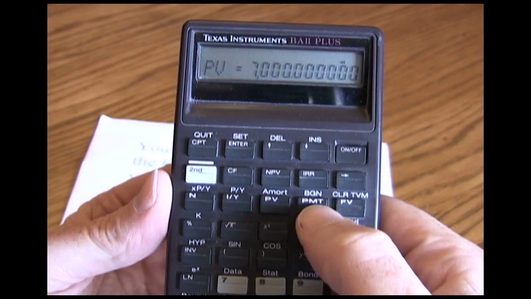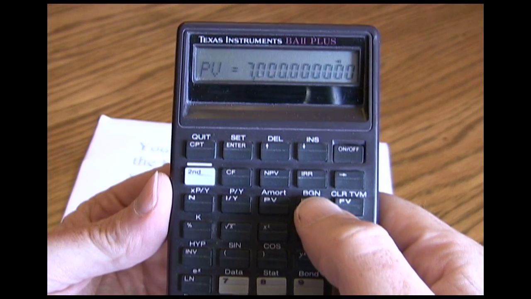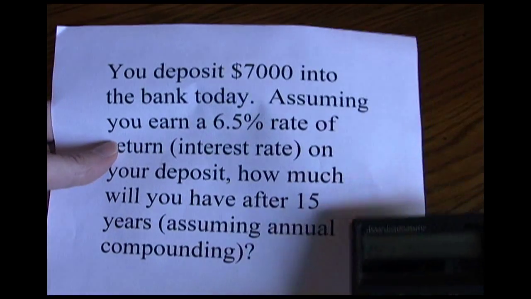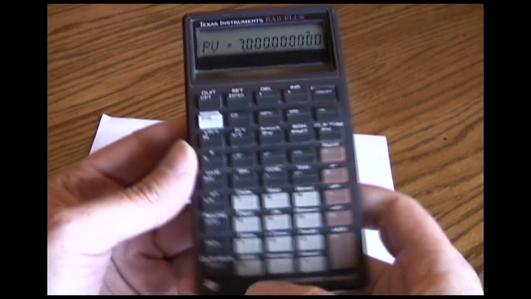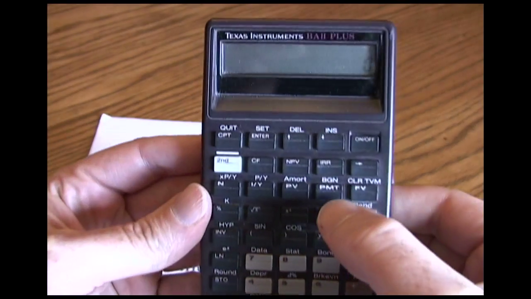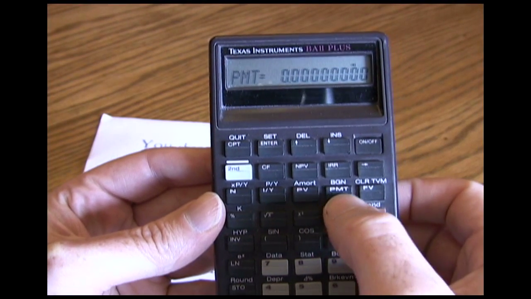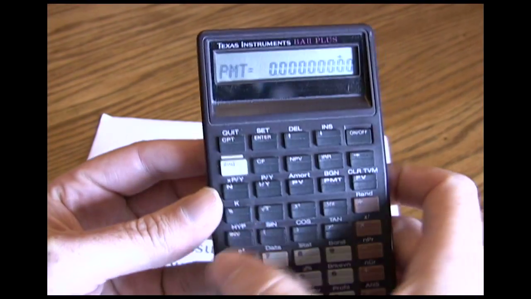Next up we have payment. Payment refers to an annuity. Annuities are equal periodic cash flows. We don't have any annuity in this problem, so we just want to zero that out. So 0 PMT. Now we've plugged in 4 values. We need to solve for the 5th, future value.